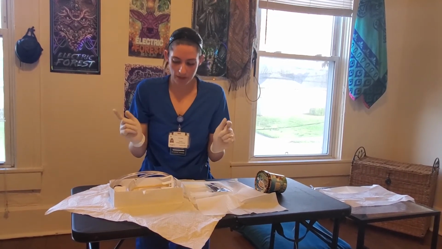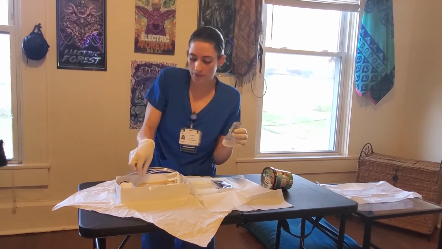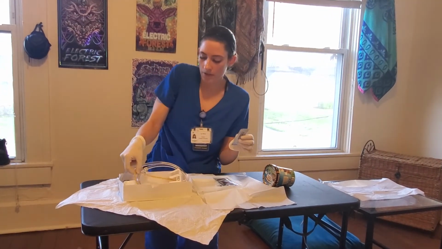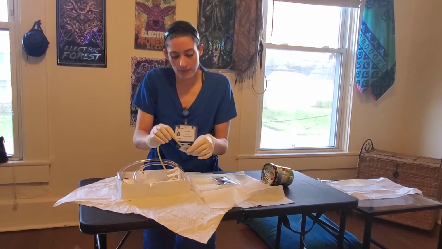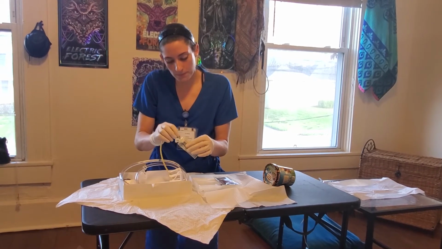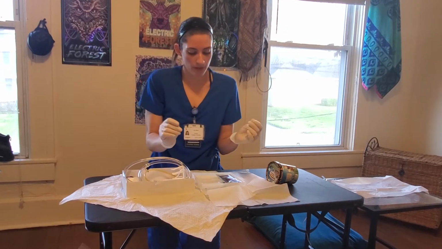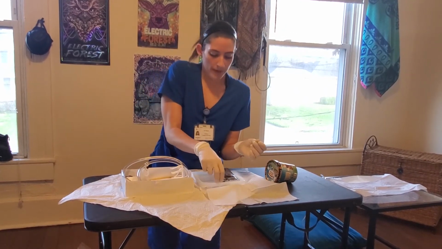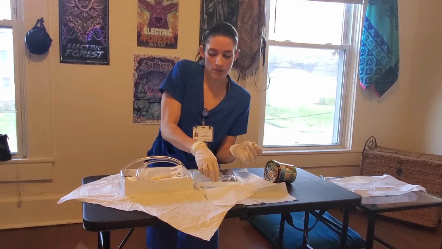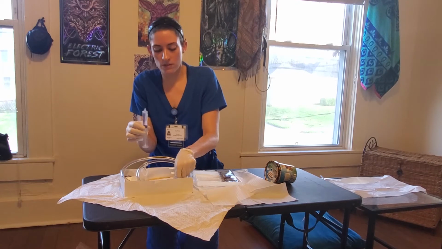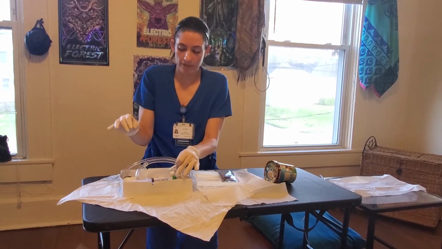I'm starting by preparing the catheter here. So for that we have our lubricant. We're going to take the end of the catheter that we'll be inserting and applying the lubricant to it. We're going to leave it in the tray. We're also going to go ahead and hook up the sterile water syringe to the port. And we can leave it in the tray.